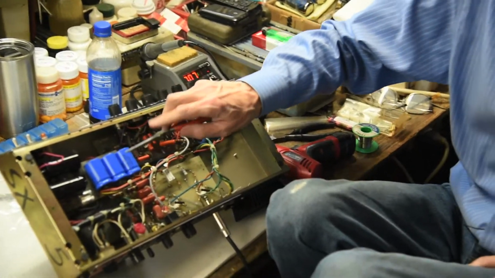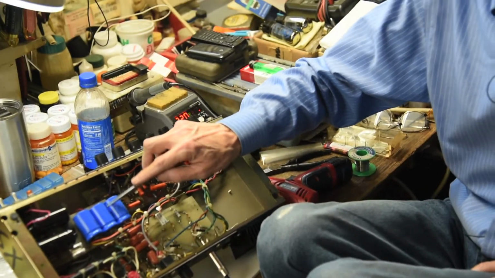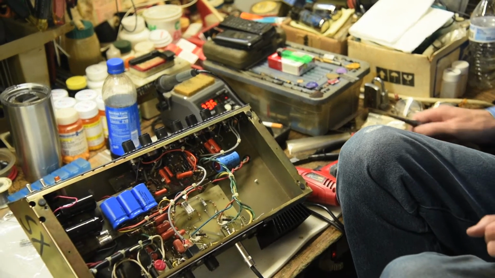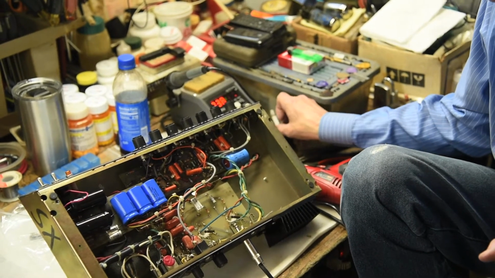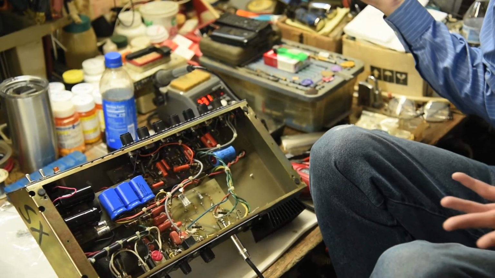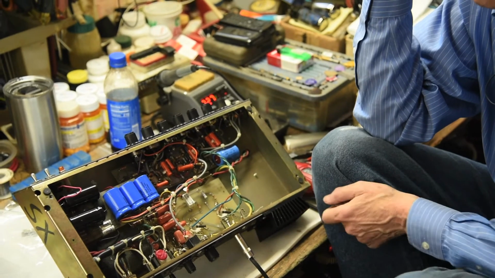These here have nothing to do with the sound. All these do is supply the voltages and clean up the 60 cycle. You can't run nothing without a power supply. Everything has to have a power supply, especially anything that runs tubes.